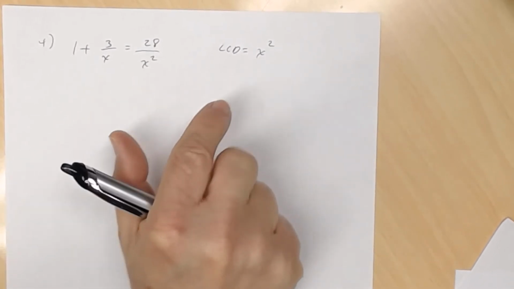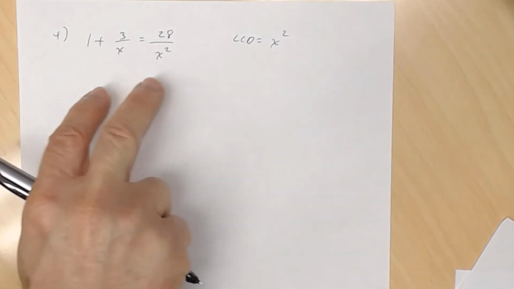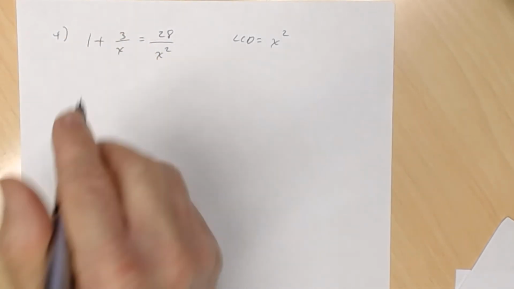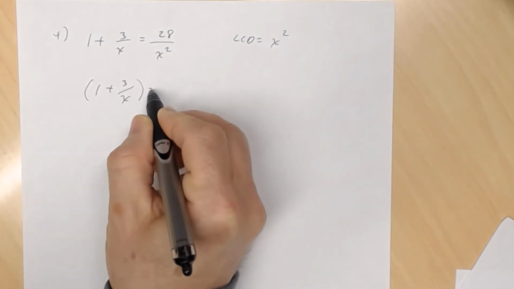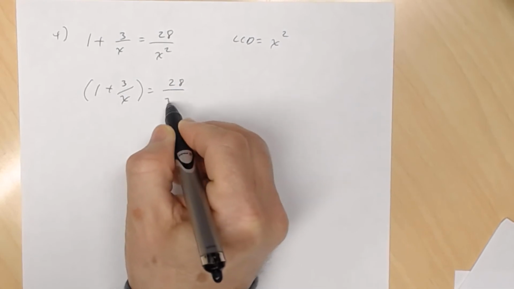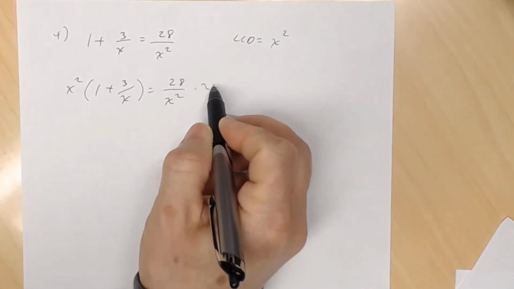So that's your LCD. Now remember, the next thing is to multiply both sides by the LCD. So I need parentheses around this one. So 1 plus 3 divided by x equals 28 divided by x squared. So I'm going to say times x squared, times x squared.